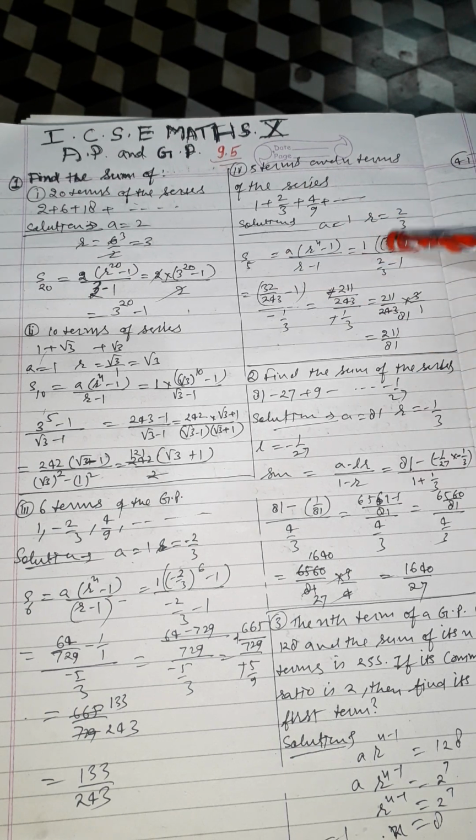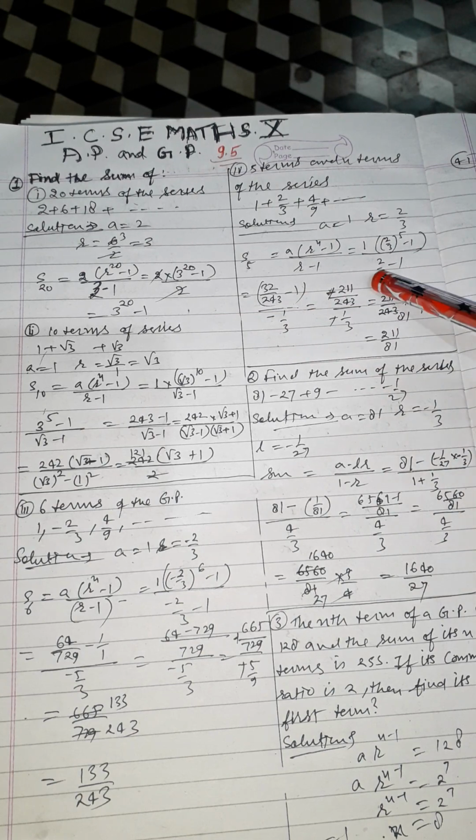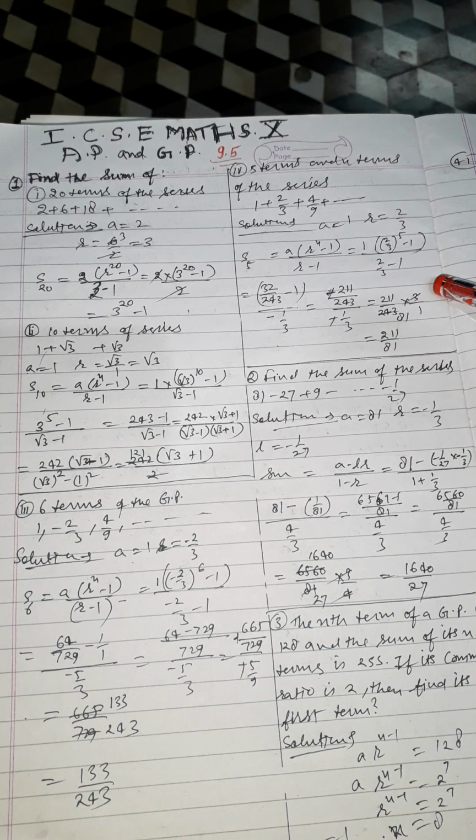S5 is equal to A (R to the power n minus 1) upon R minus 1. 1 into ((2 by 3) to the whole 5 minus 1) upon R minus 1. It is 2 by 3 minus 1. It is (32 upon 243 minus 1) upon minus 1 by 3. It is 211 upon 243 into 3. It is 211 upon 81.